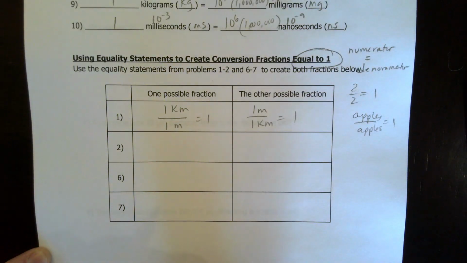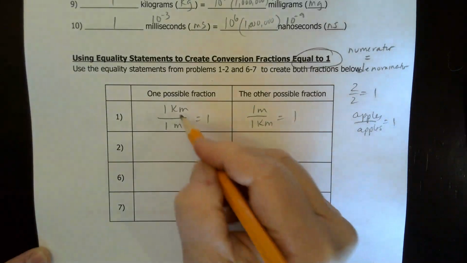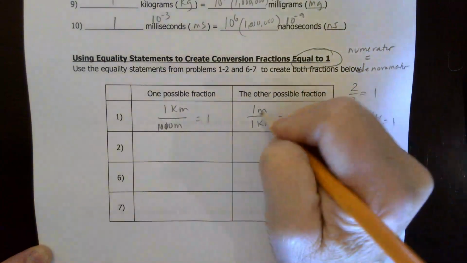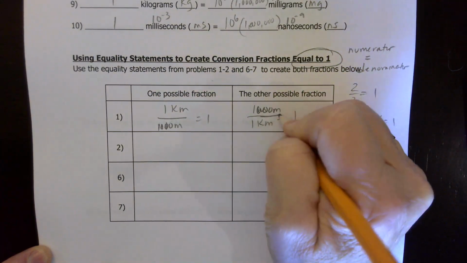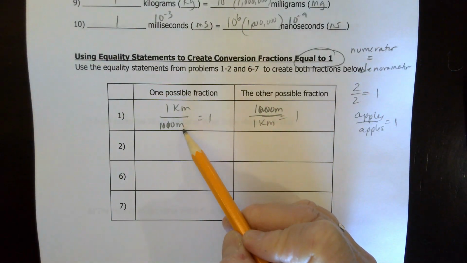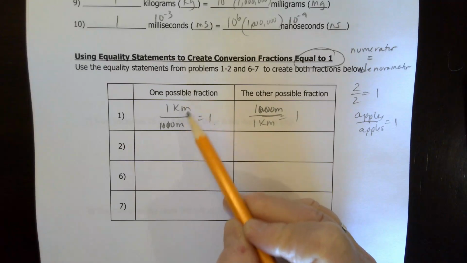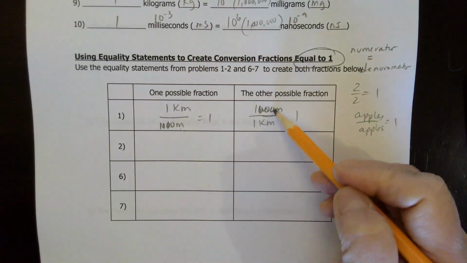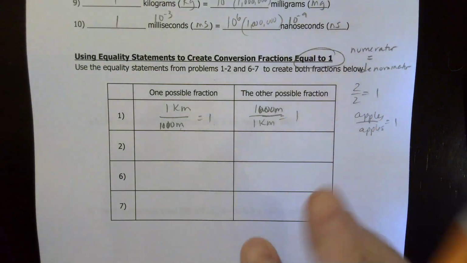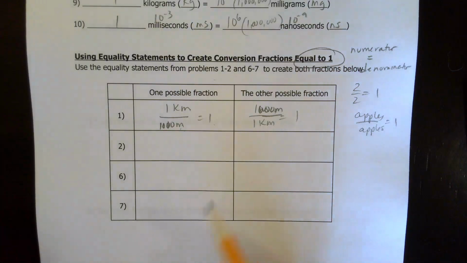Okay? So flipping these fractions, because the numerator, no, and that's so wrong. Let's start that over again. That's, of course, 1,000 meters. My apologies. Right? 1 kilometer over 1,000 meters is equal to 1 because these two are equal values. These two are equal values, right? So the idea is that anything over itself is equal to 1, doesn't matter which is on top, which is on bottom.